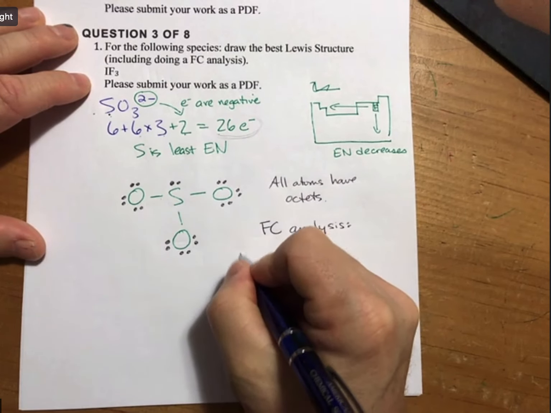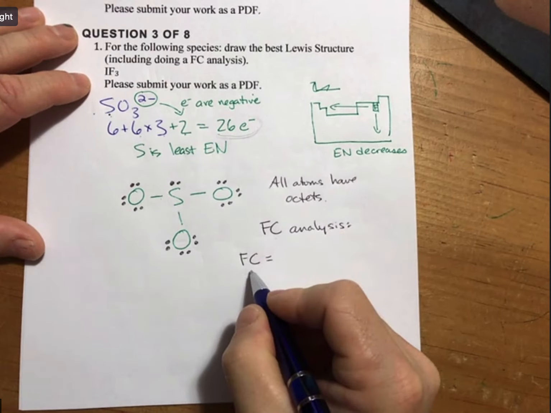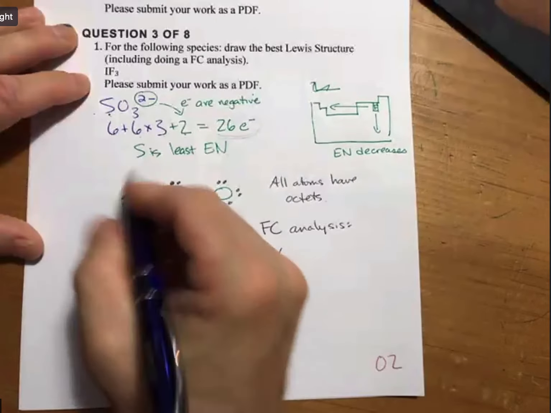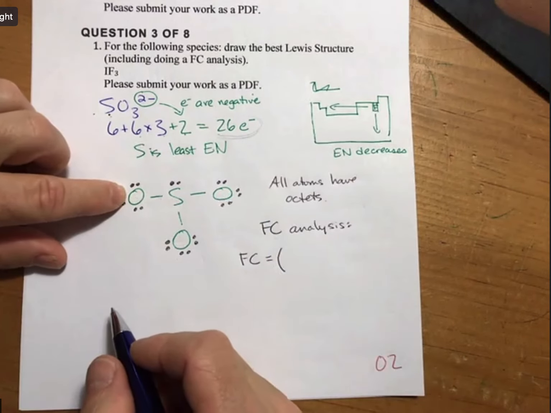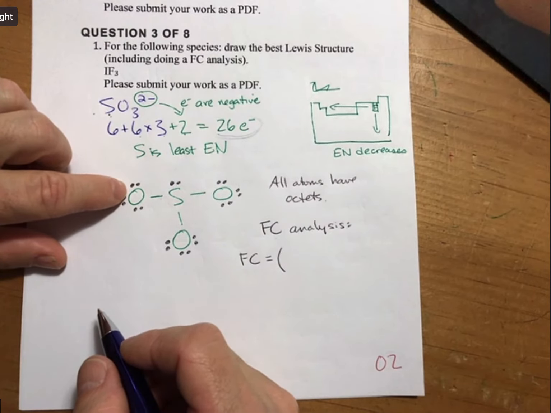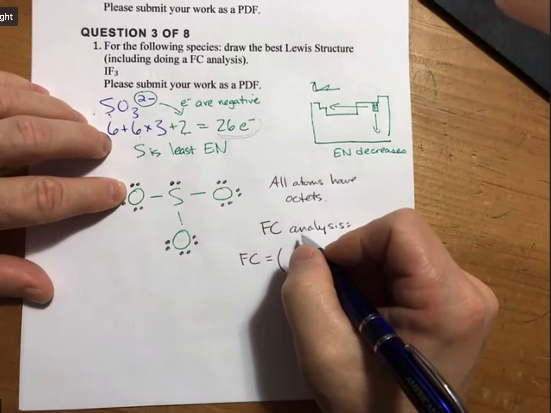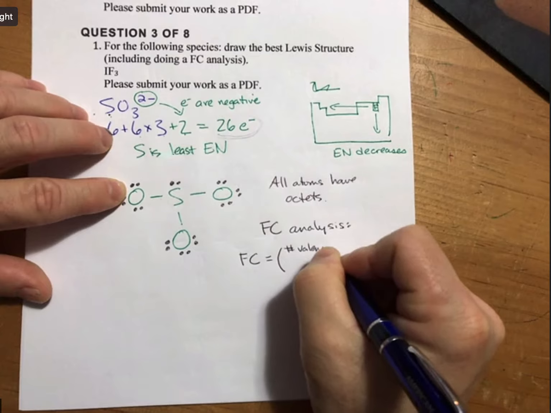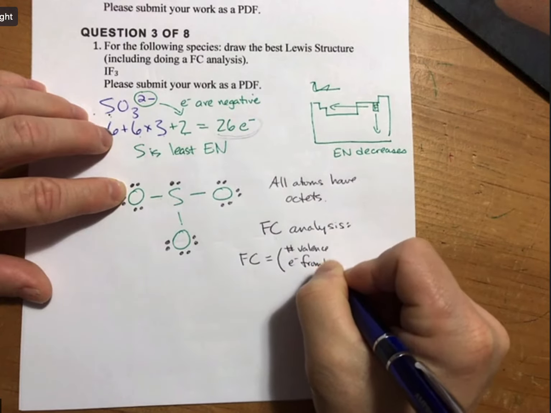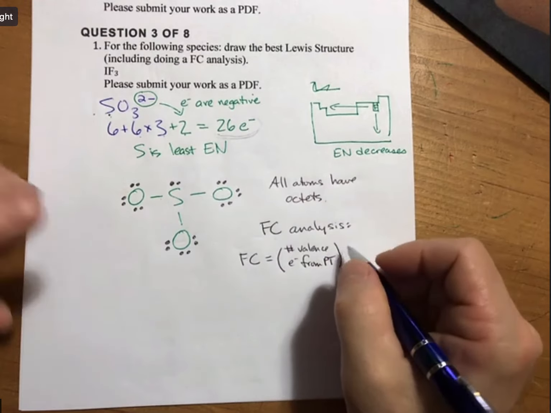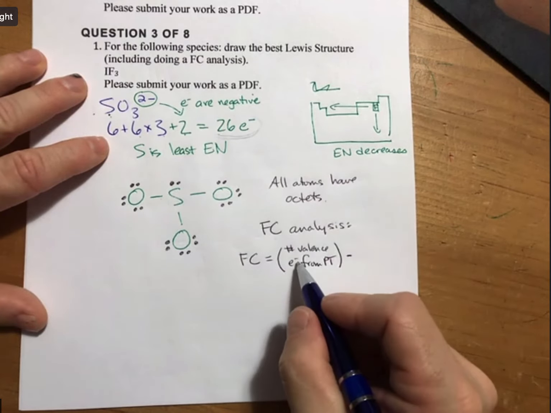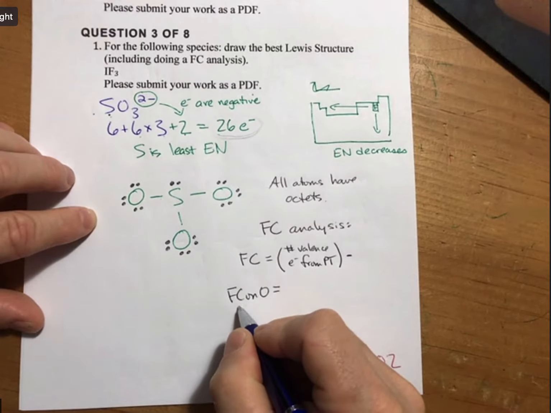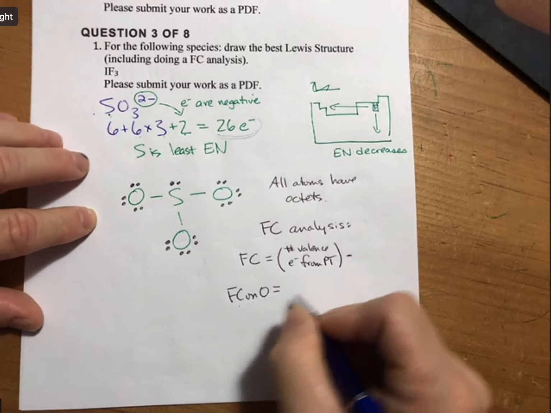The way that you compute formal charge is, and we'll just do oxygen first, formal charge equals the number of valence electrons from the periodic table, which for oxygen, and this is formal charge on oxygen, is 6.